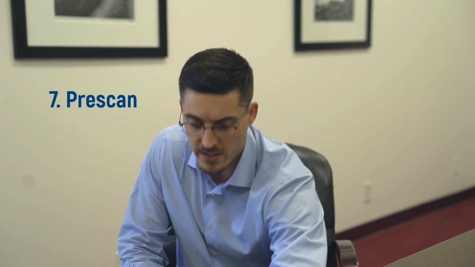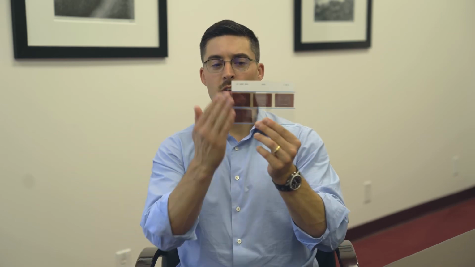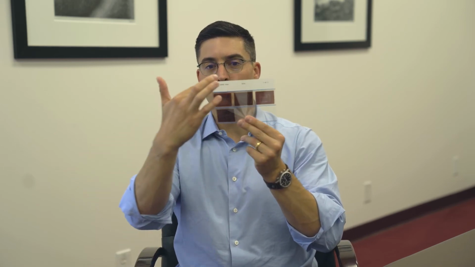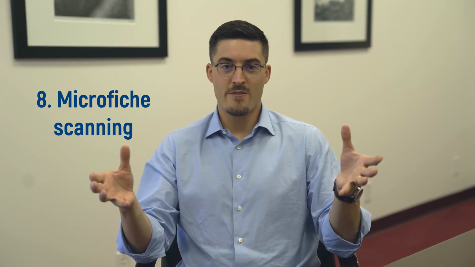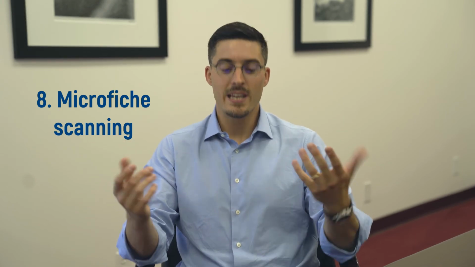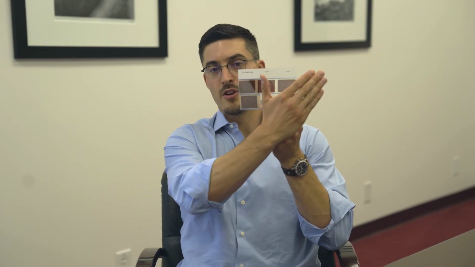The 7th step in the process is called the pre-scan, and basically what that is, we have the microfiche scanners at a certain light setting called the pre-scan setting, which scans the microfiche so that it can capture the title strip. And then of course, the main step of the microfiche scanning process is the actual scanning, where we scan your fiche and capture the individual images.